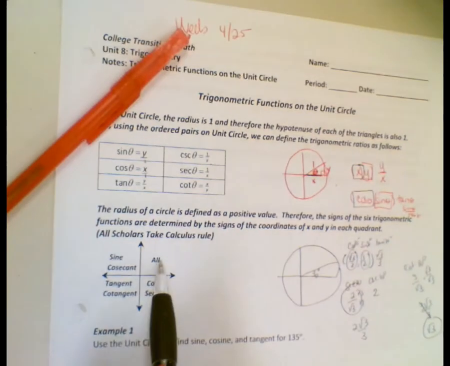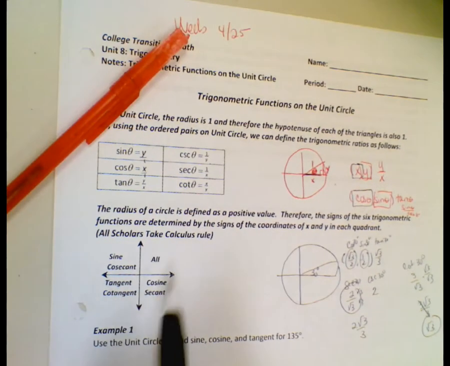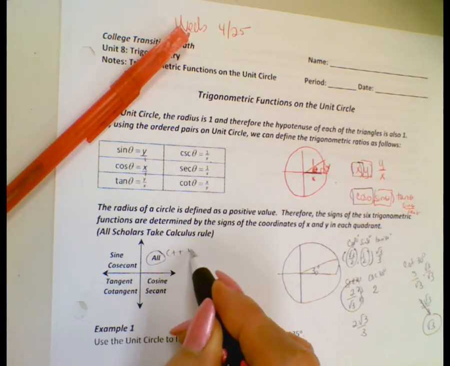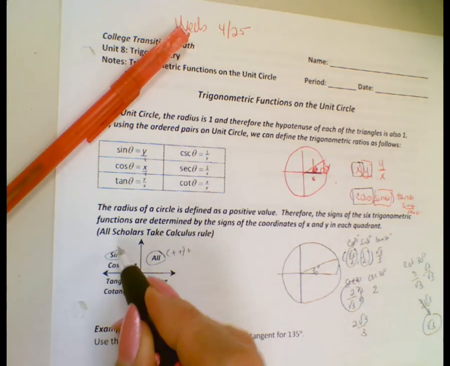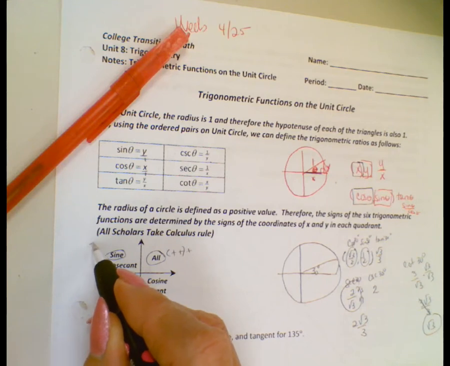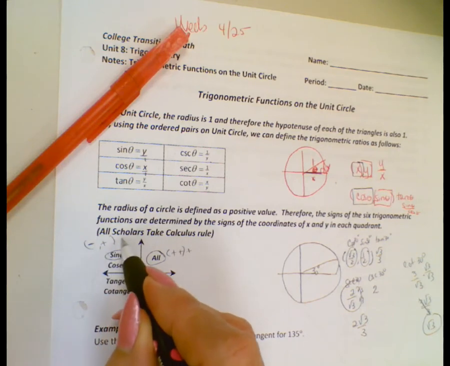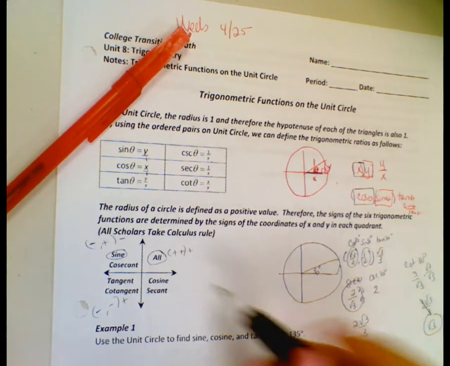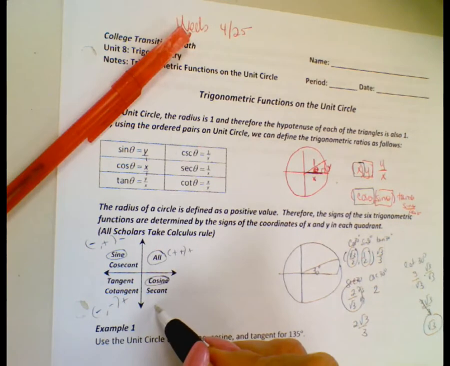Remember that all scholars take calculus, or in this quadrant, everything's positive. And this one, only sine is positive. And this one, only tangent is positive. Tangent's on the outside. And in this one, only the cosine is positive, which is the first one.